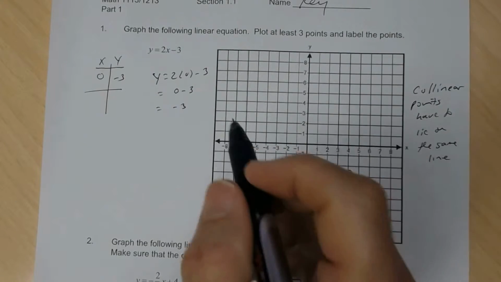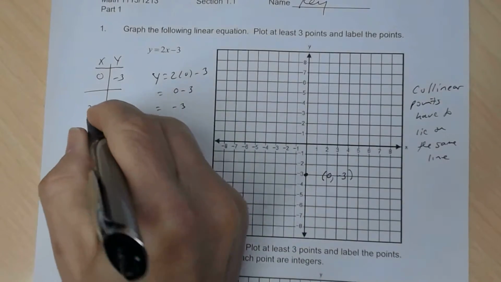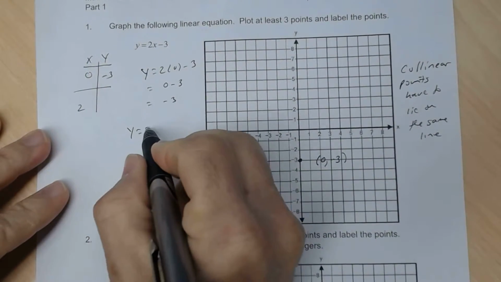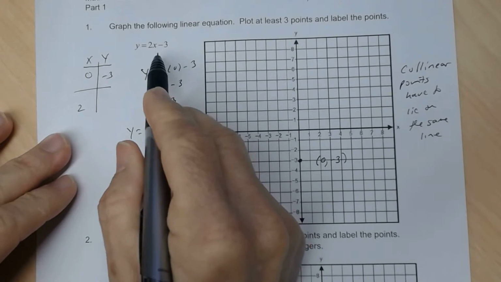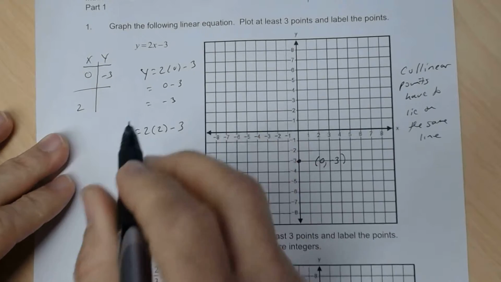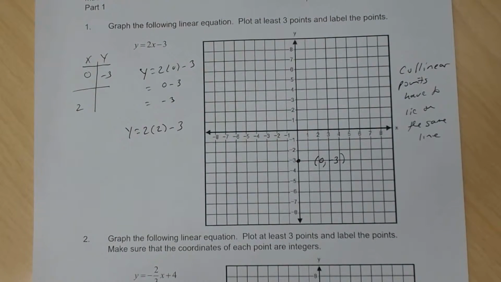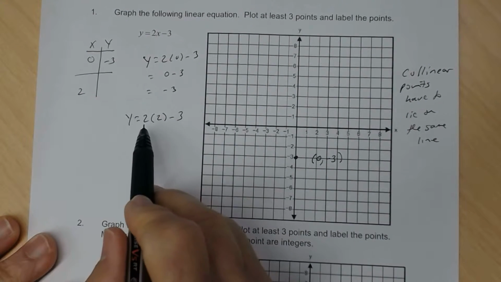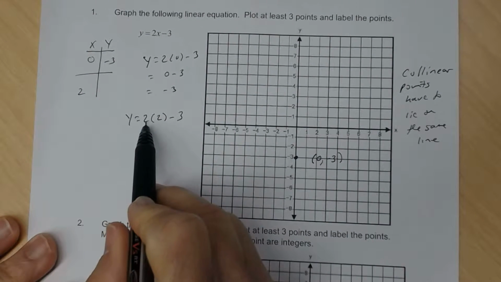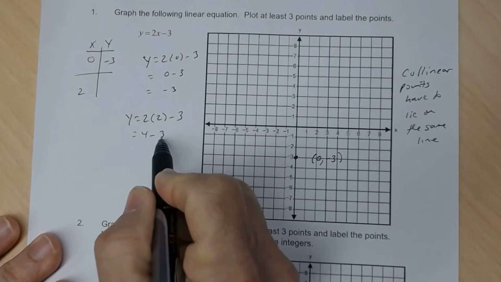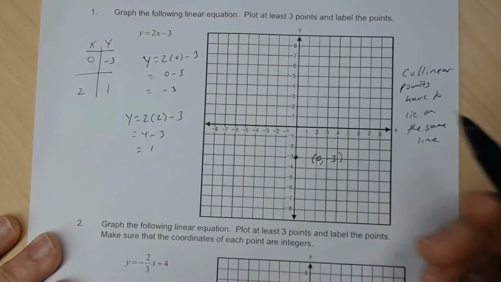Okay, so then we pick another point. If x is, let's say, 2, I get y equals 2 times, and remember, wherever you see the x, you plug in 2. So 2 times 2 minus 3. Remember, order of operations, you multiply before you subtract, so 2 times 2 is 4. 4 minus 3 is 1. So I get the point 2, 1.